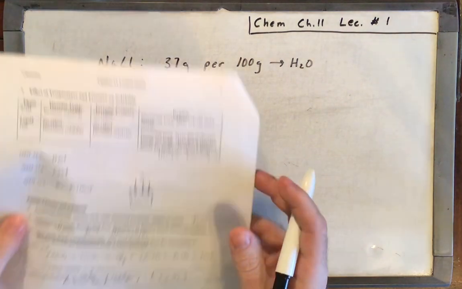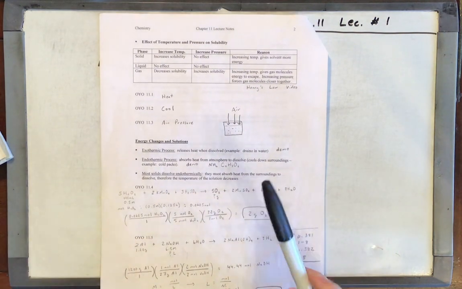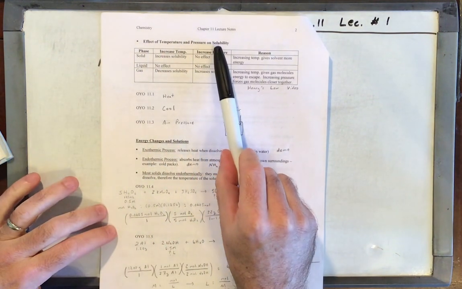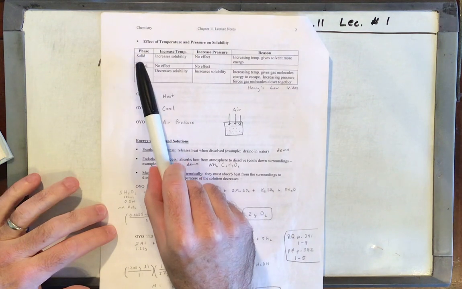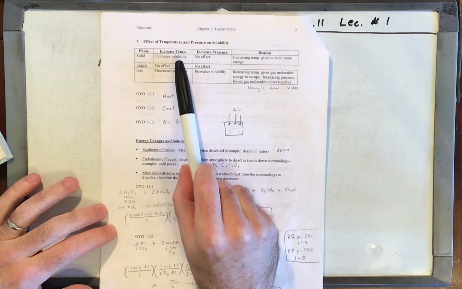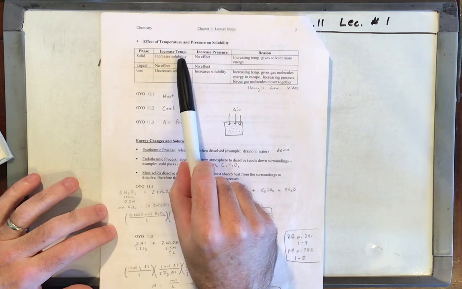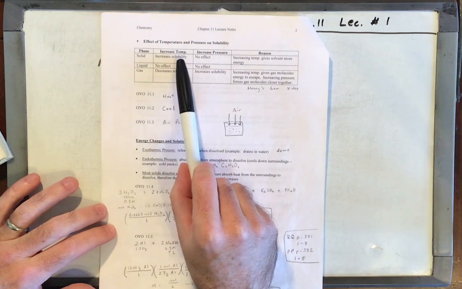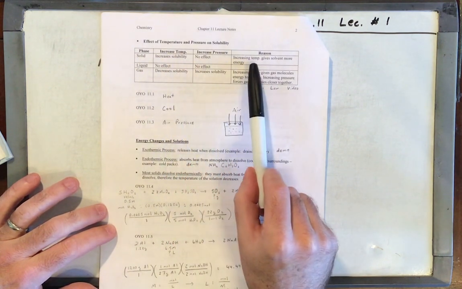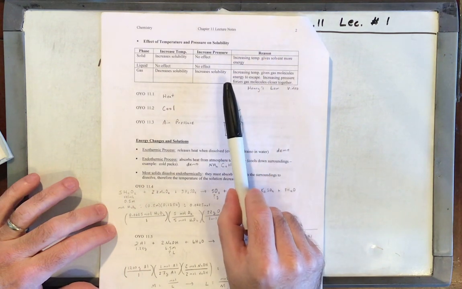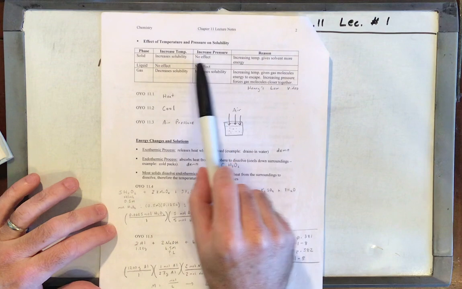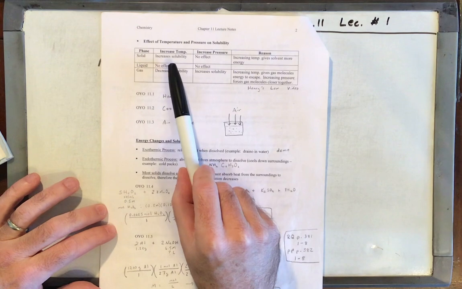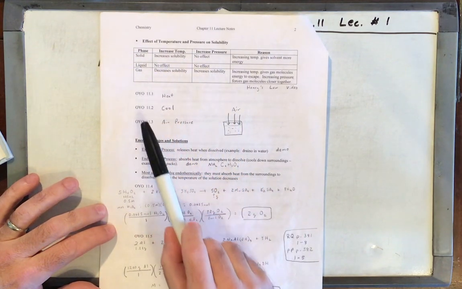All right, turn your notes over. So we have a table here called the effect of temperature and pressure on solubility. For example, if you have a solid solute, if you increase the temperature, it increases the solubility. You can dissolve more solid if you increase the temperature of the solvent, if you heat up the water, so to speak, because increasing that temp gives the solvent more energy. Increasing pressure has no real effect on solids. For liquids, increasing temperature and pressure has no effect on solubility.